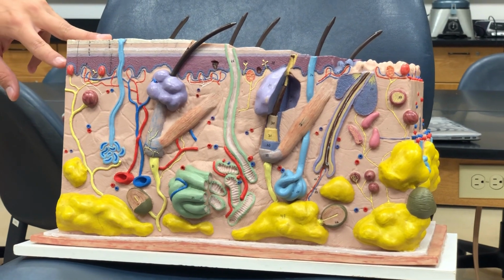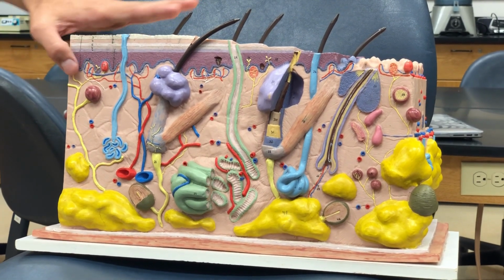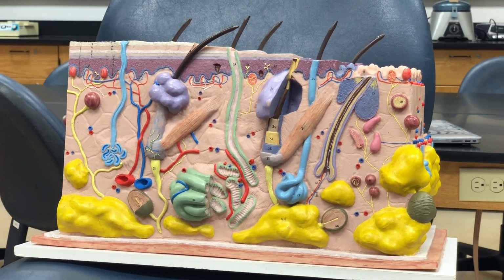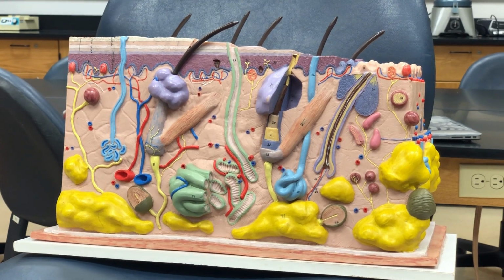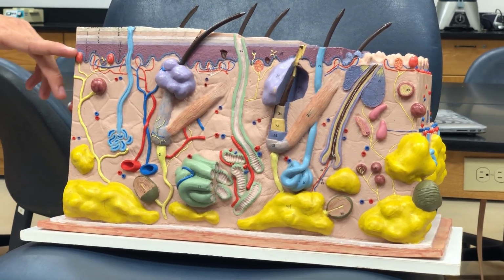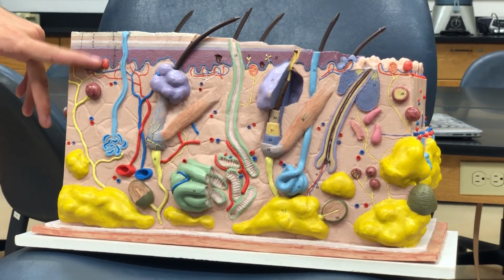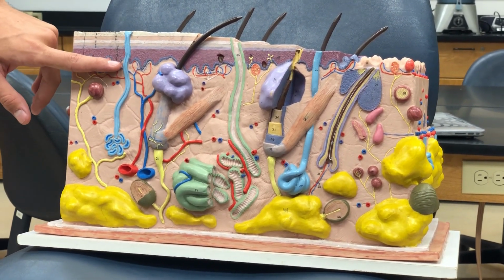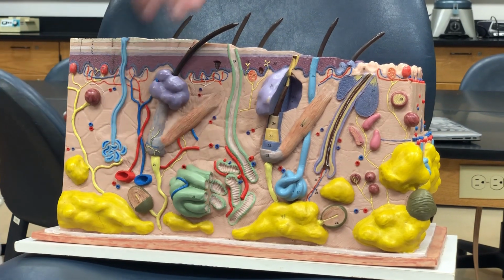The way this model is set up, it's not very clear with the layers, but the layers that are clear on here are superficially, you have the stratum corneum, and the deepest one you have here for the epidermis, you have the basale. Okay, let's go hair.